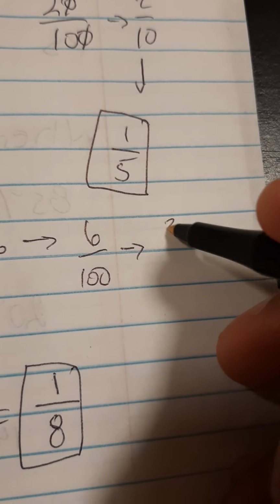Then we're going to write it so we can work with it. (16 2/3) divided by 100. Of course, we put the 100 over a 1. Now it's fractions. But we can't work with this yet because it's a mixed number and we need to turn it into an improper fraction, which means we're going to multiply first, then add.